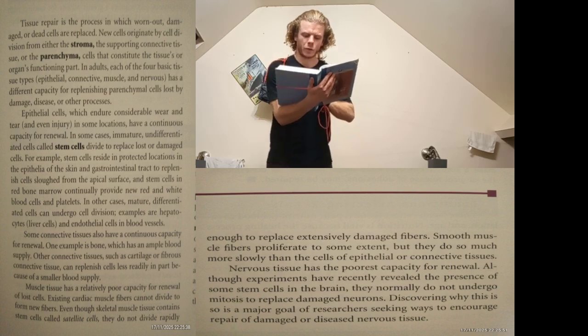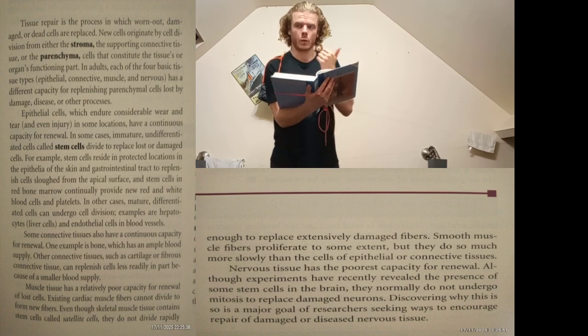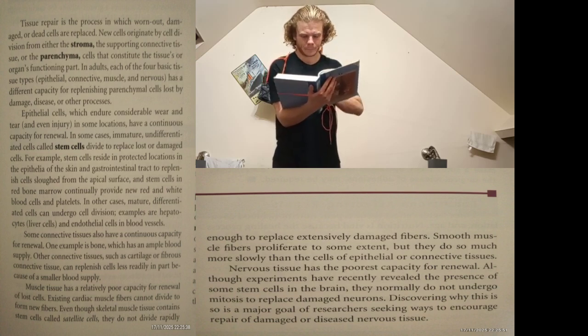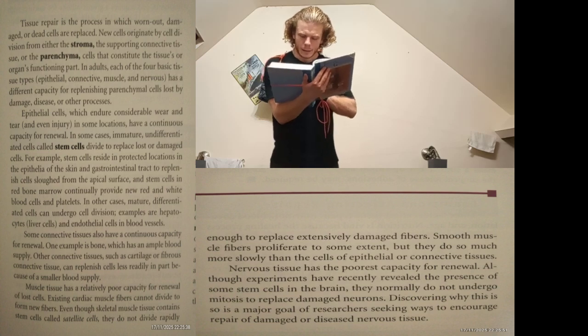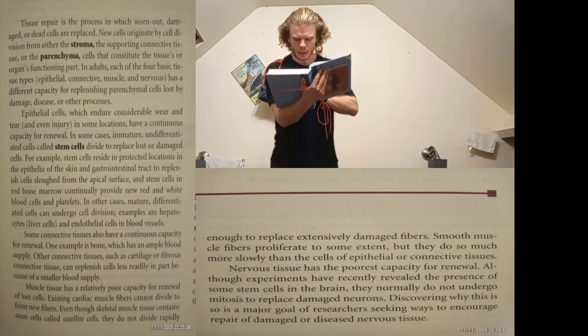And now either from stroma or the parenchyma part, there is a cell dividing to replace the old, worn out, dead or damaged cell. In adults, each of the 4 basic tissue types, epithelial, connective, muscle and nervous, has a different capacity for replenishing parenchymal cells lost by damage, disease or other process.